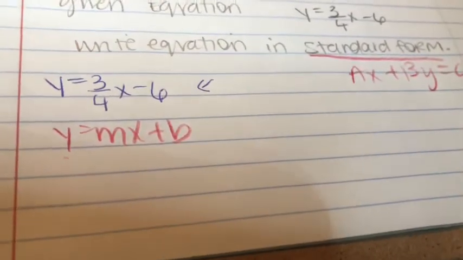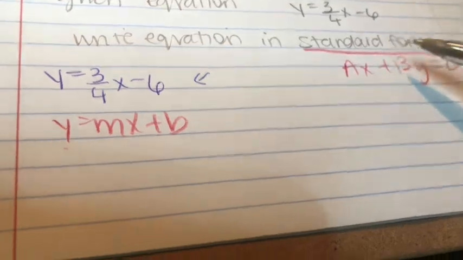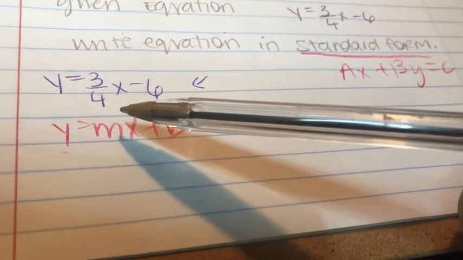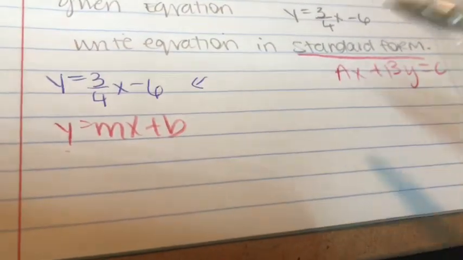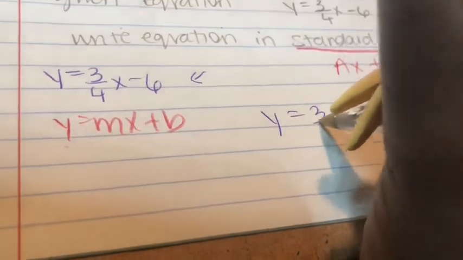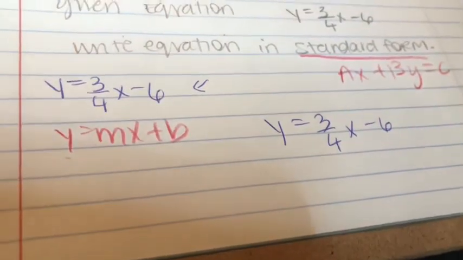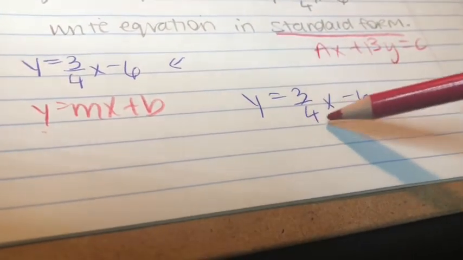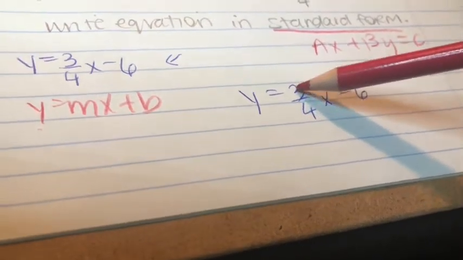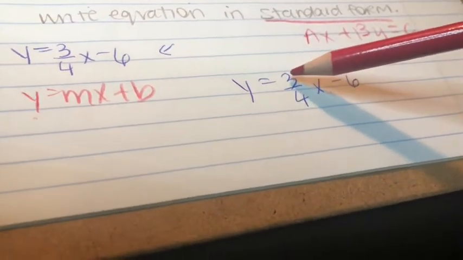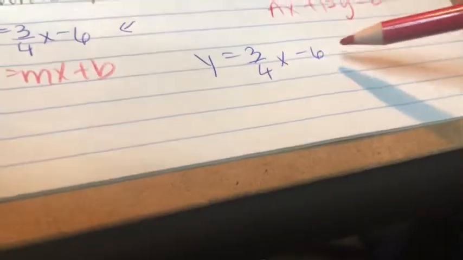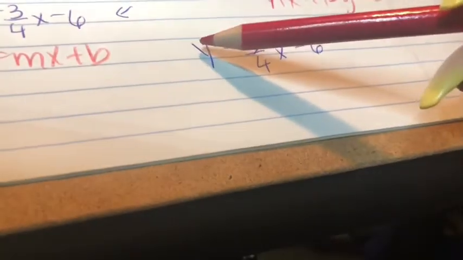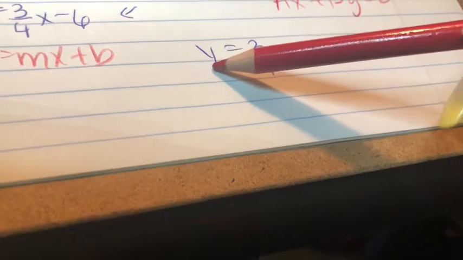I'll show that on the back end. To undo that and put all of those numbers back in front of the variables, we're going to undo the division that happened to get y by itself. So I have my equation y equals 3 over 4x minus 6, okay? We divided by 4 in order to get this fraction, which means we also divided this number by 4 to get negative 6, and we also divided this term by 4 to get y by itself.